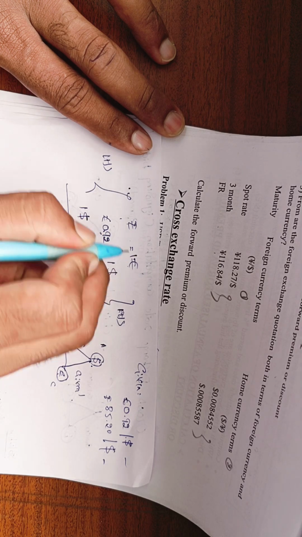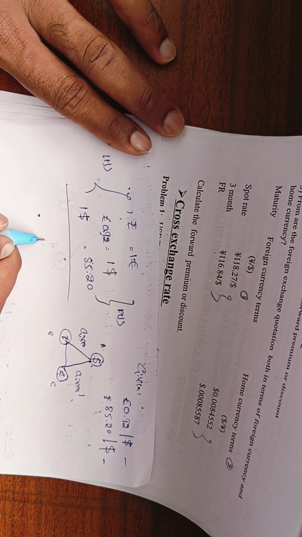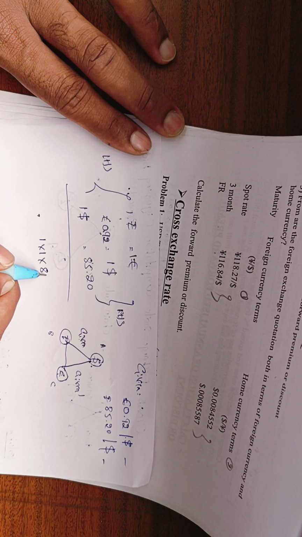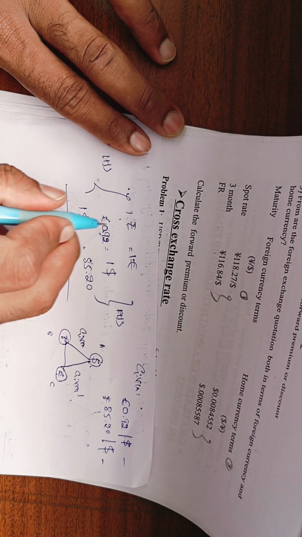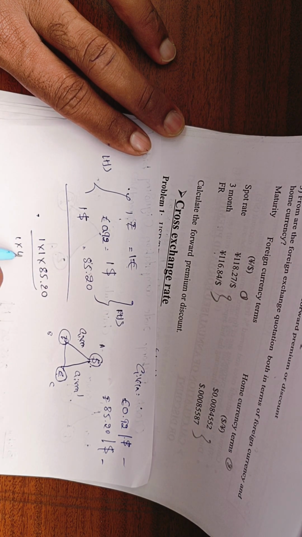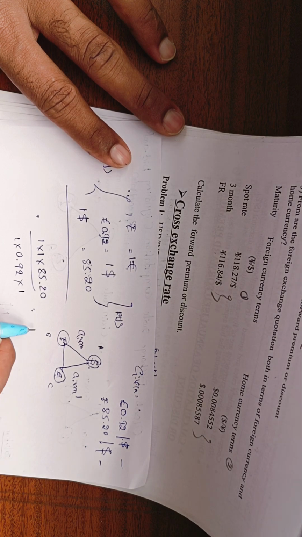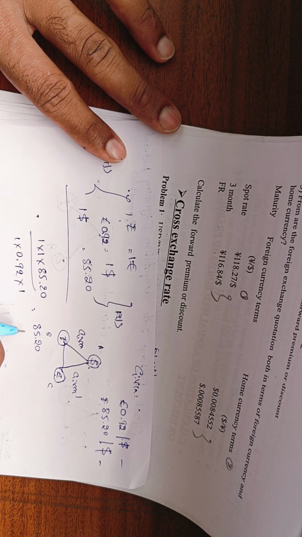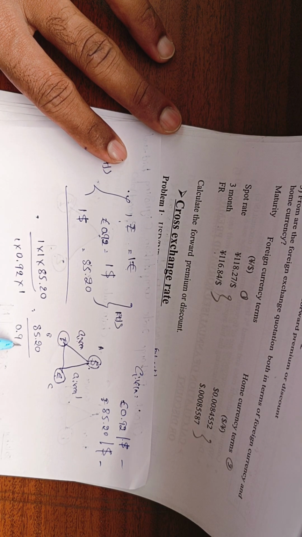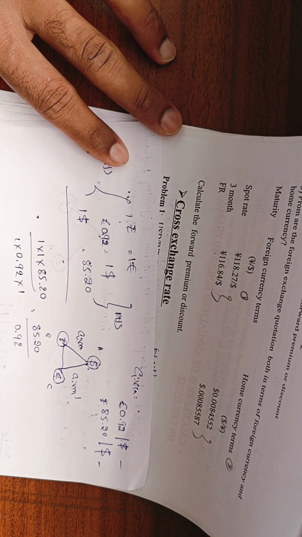That is nothing but here the 1. That is common, we know. Product is 1 into 85.20 divided by 1 into 0.92 into 1. That comes to 85.20 divided by 0.92.